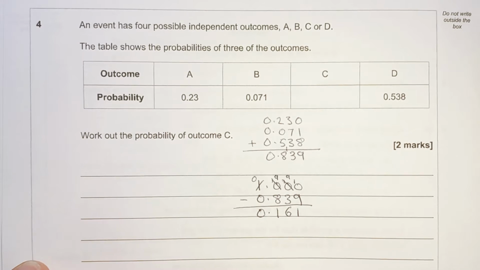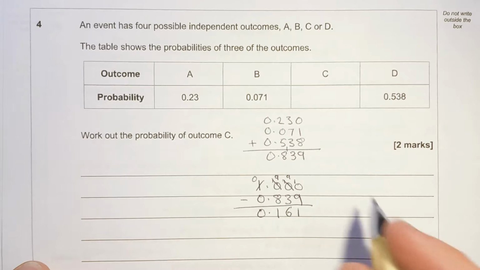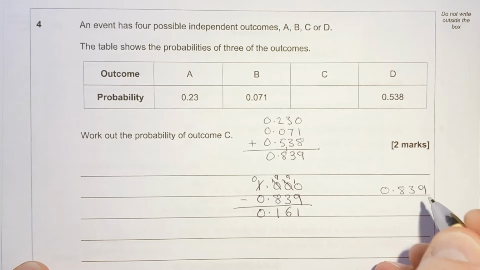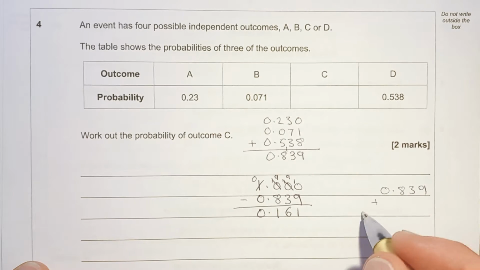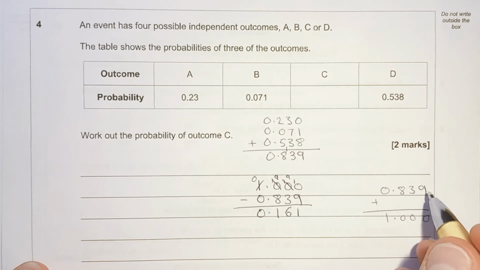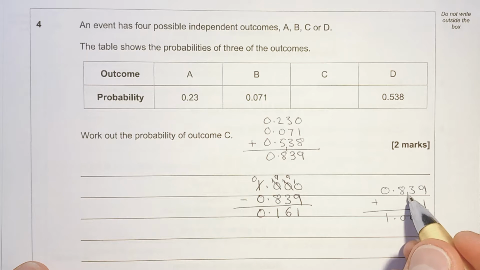So you get 0.161. If you find this way of doing it complicated, what you can do is start with the 0.839 and think, what do I need to add to it to get up to 0? Well, to get from 9 to 0, we need an extra 1, but then we carry 1 over. So 3 plus 1 is 4.